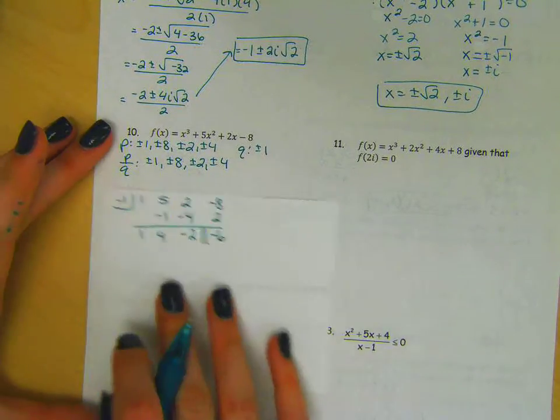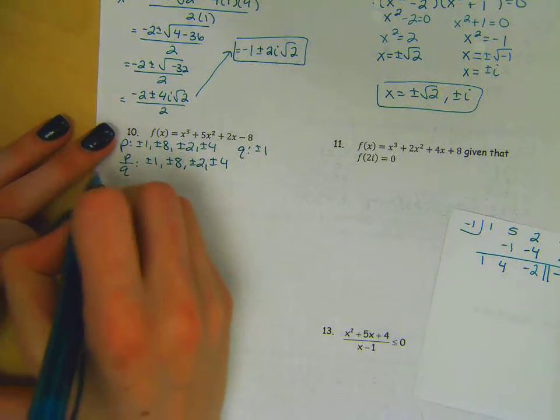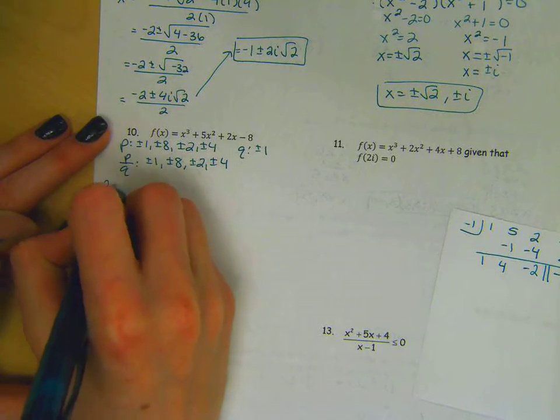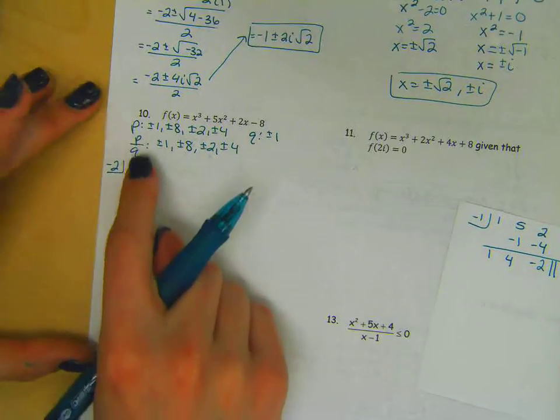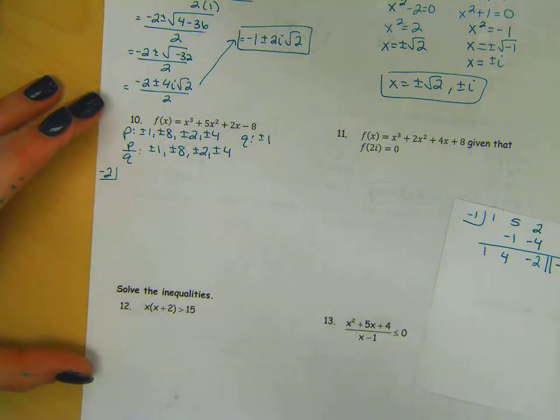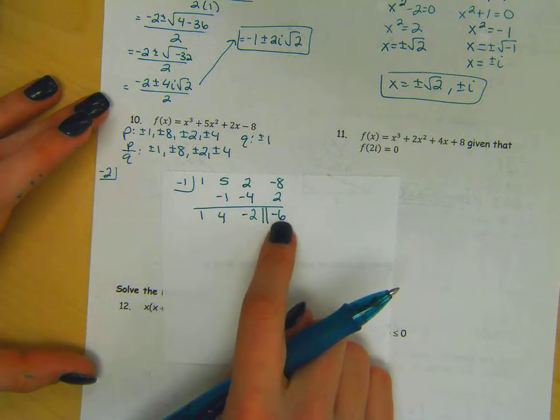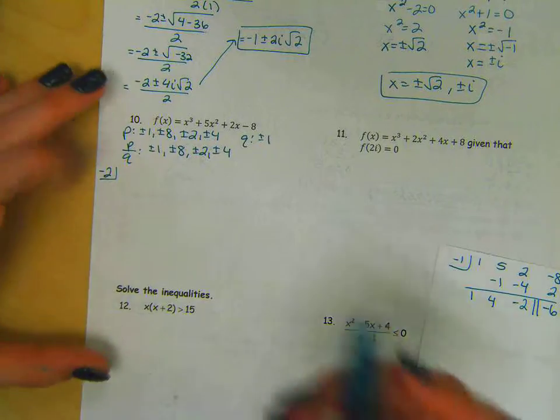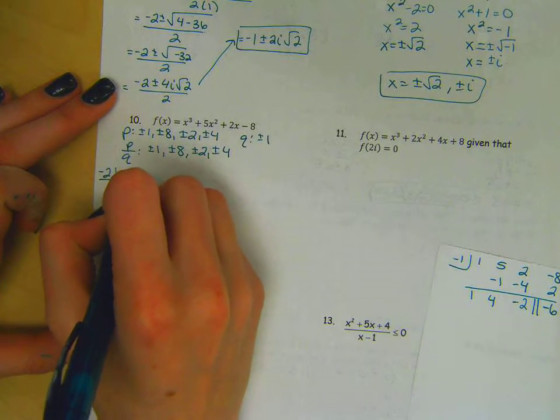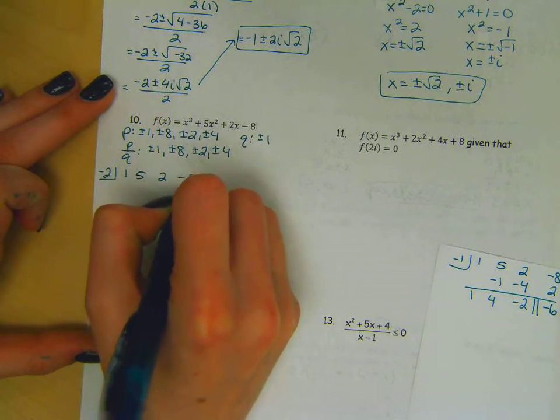So I then tried negative 2 next. That was my next attempt, and I just picked that at random. So you just pick these zeros at random, and then you wait until you find the ones that do give you a 0 as your remainder. So I tried negative 2 next. So I have 1, 5, 2, and negative 8.